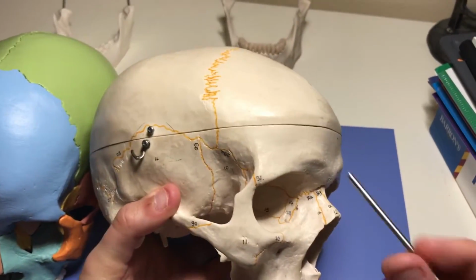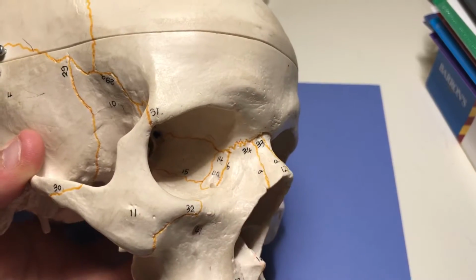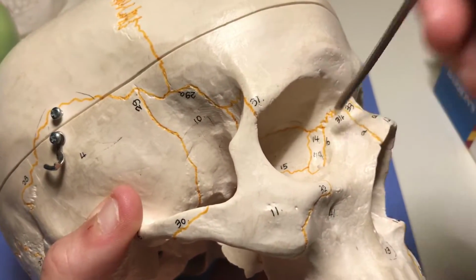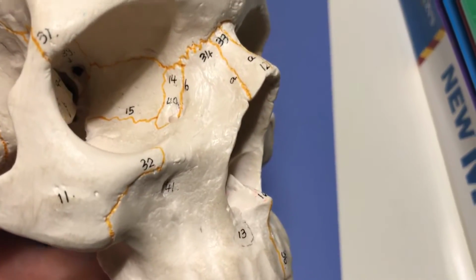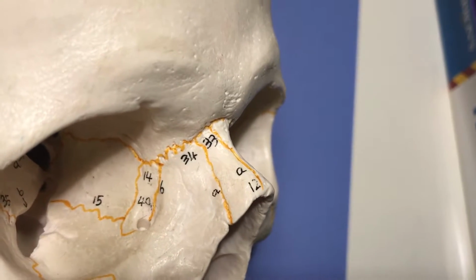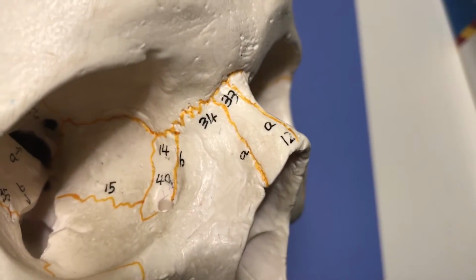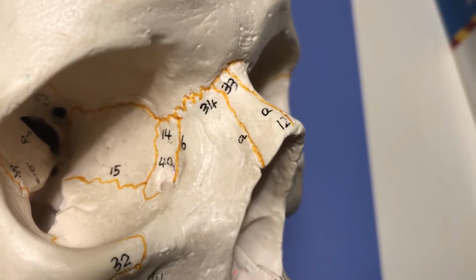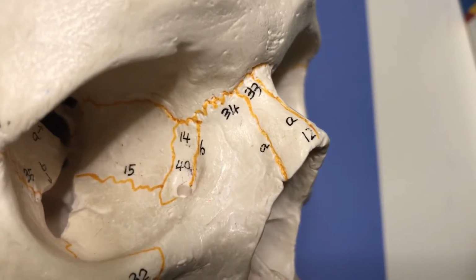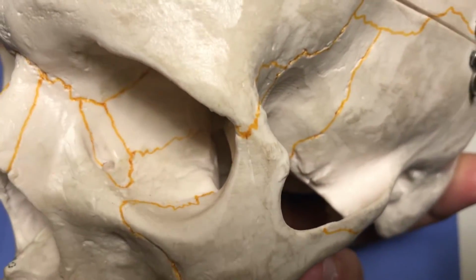I'll show you on here. This bone, numbered 14, this would be the lacrimal bone. There's actually a little hole right near the lacrimal bone. Lacrimal, you think like lacrimal gland, it produces tears, and that hole actually allows for tears to pass through into the nasal cavity. So where you see that hole, this is the lacrimal bone. And then on this side, lacrimal bone.